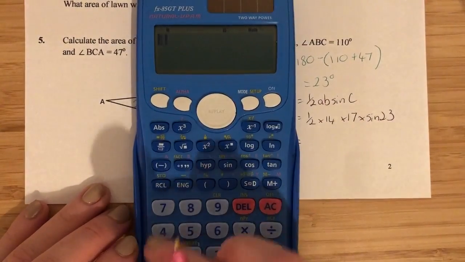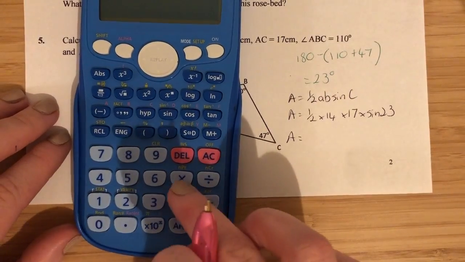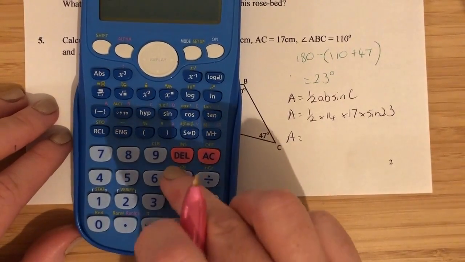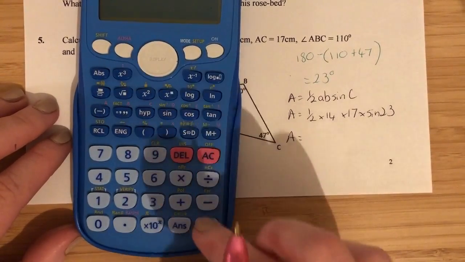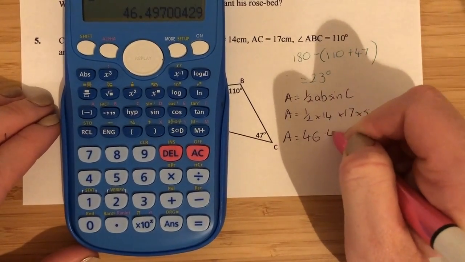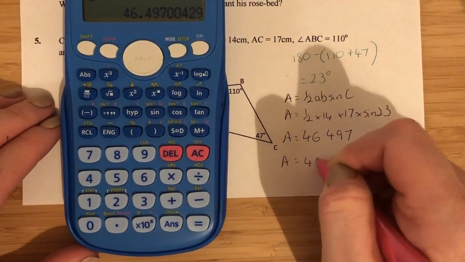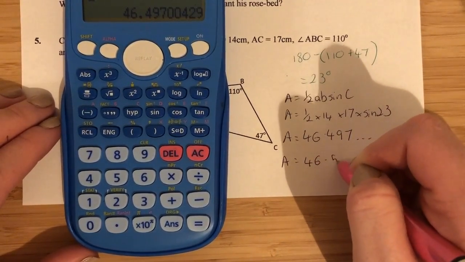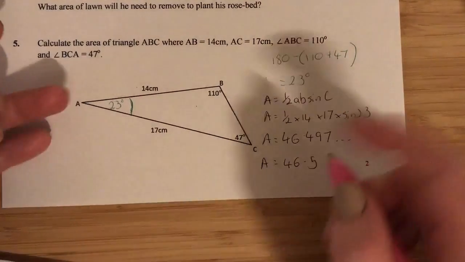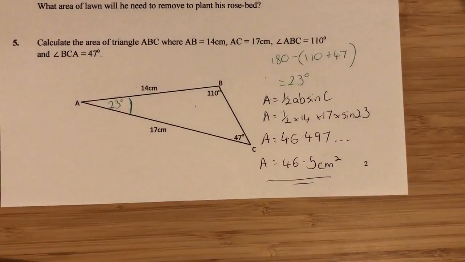And put that into the calculator. So we've got area as 46.497... So we're going to round that to 46.5, and what are we in? Centimetres. So squared centimetres.